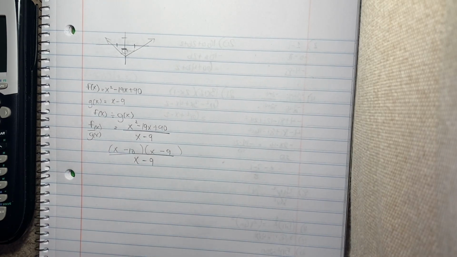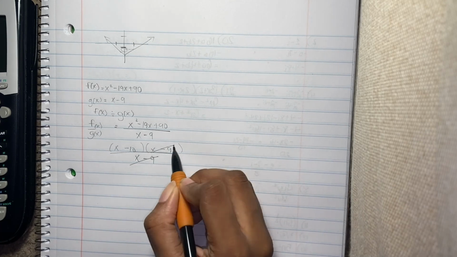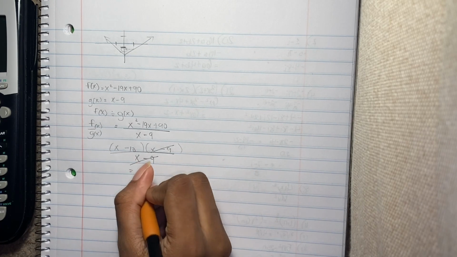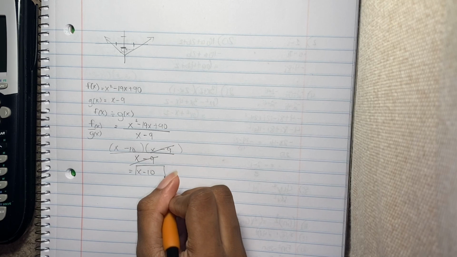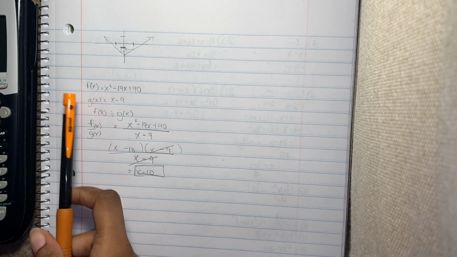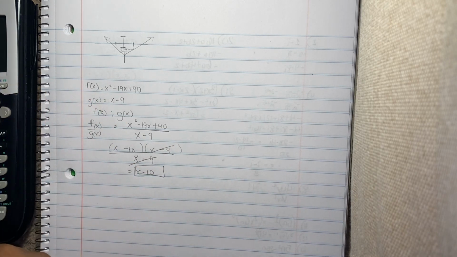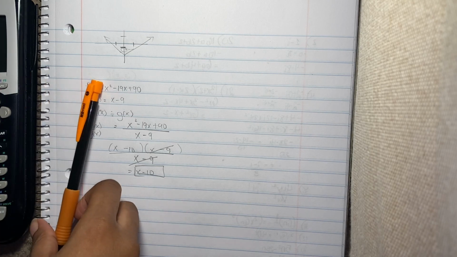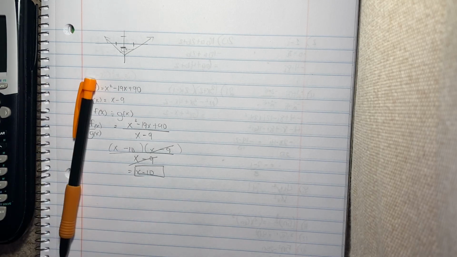Do you see two factors you could cancel out? Yes, you do. This and this. And your answer is x minus 10. That is an easy, simple way for you to divide functions. And that's it, literally that's it. I'll try to find another example for you guys, and then we can wrap up this video.